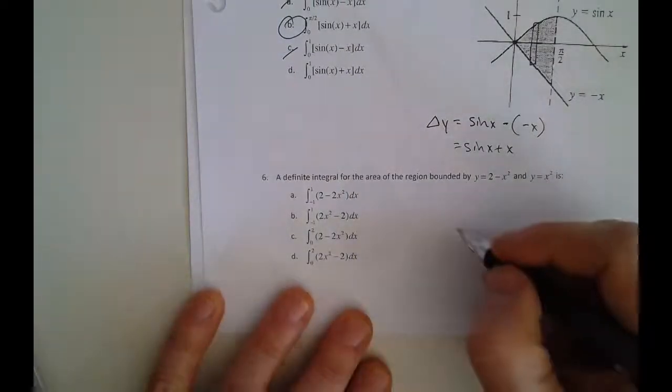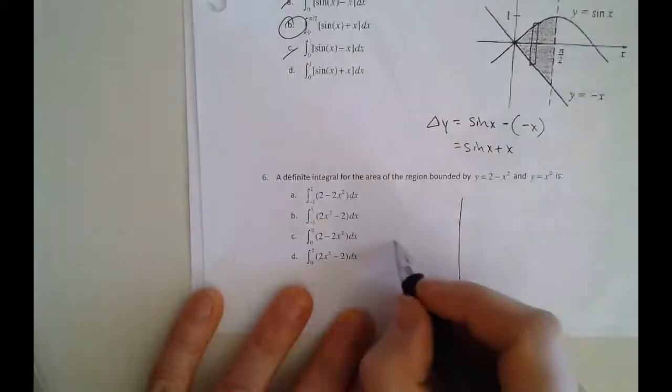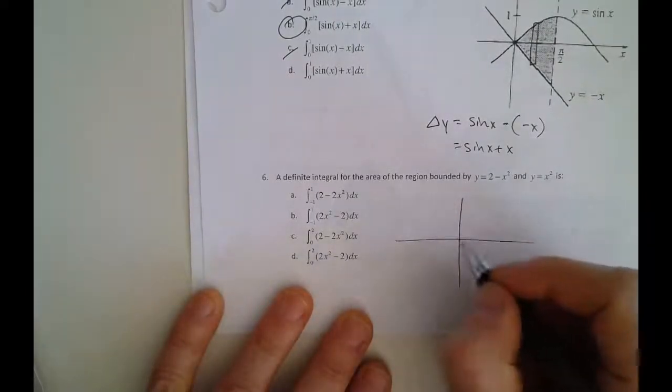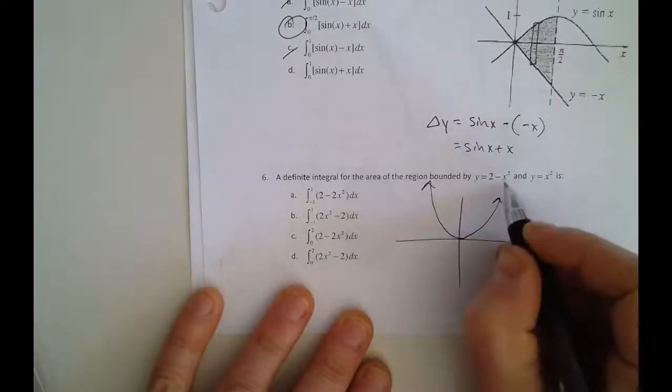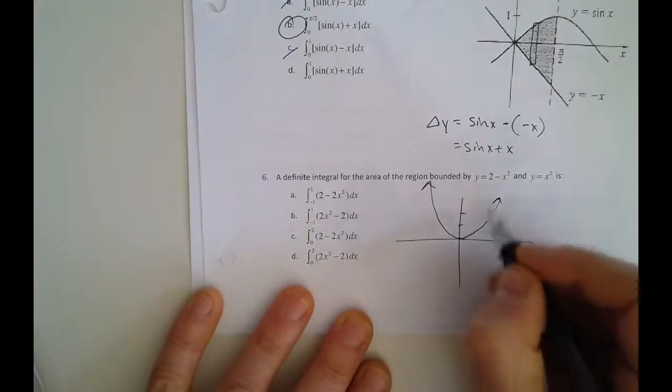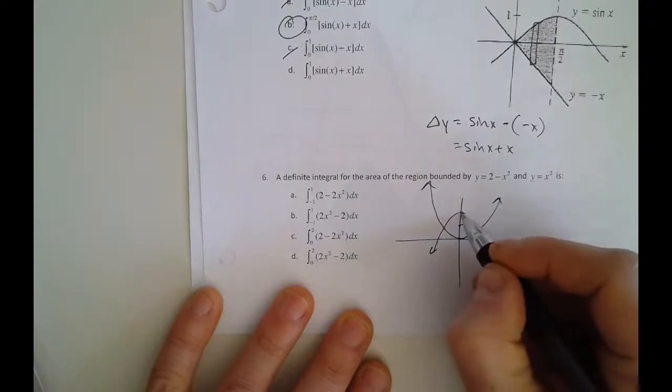Right, it's not graphed for us, so I'm going to make a quick sketch here. And you don't have to be perfect. Just need to remember, like x squared, its vertex is at 0, 0, so it's going to open up. And then this one has a y-intercept at 2, and it's opening down, so it's going to kind of be like this.